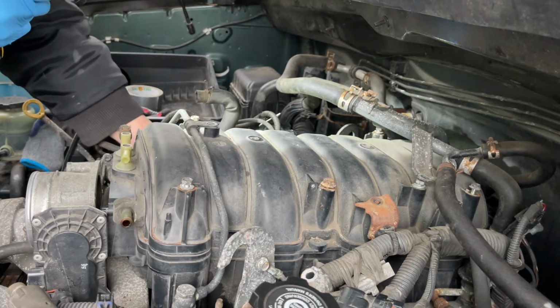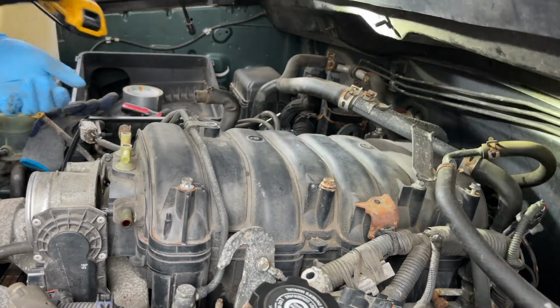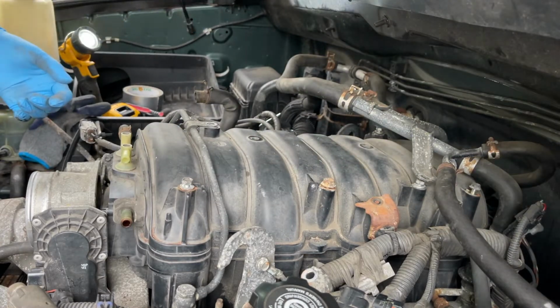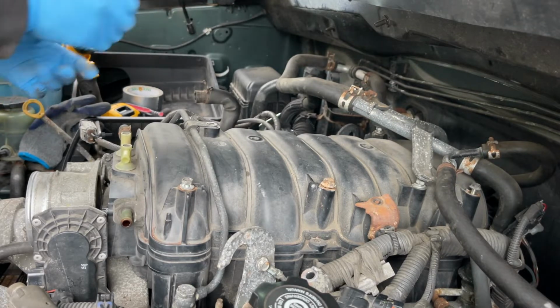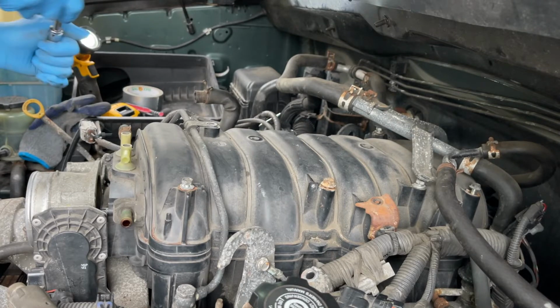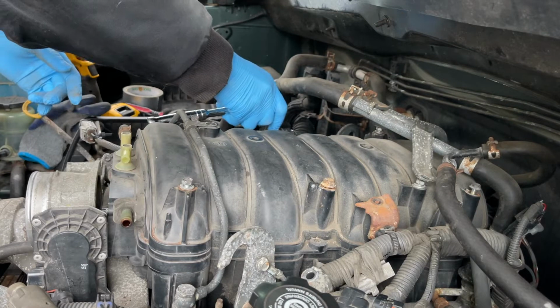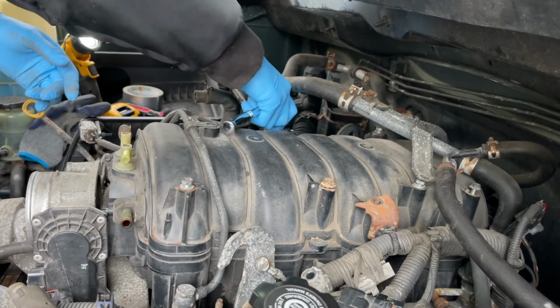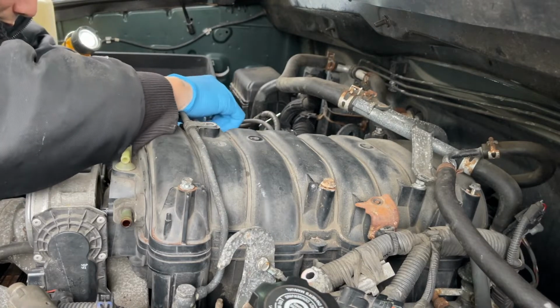Maybe one of these wiring harnesses can detach from the fuel rail, make my life a little easier. You never know. Let's give it a shot.